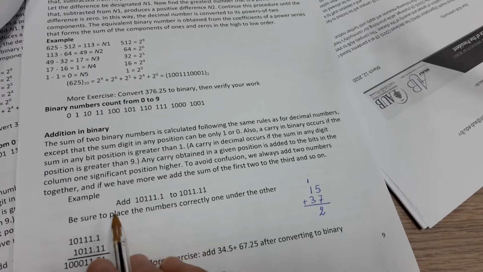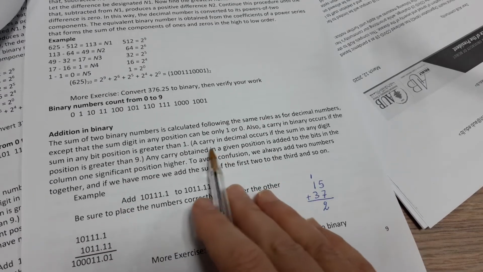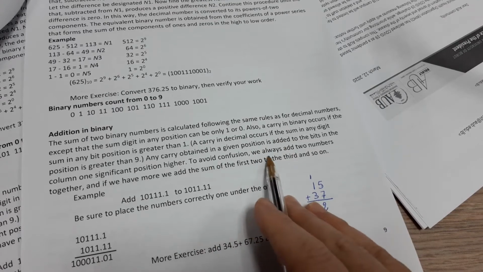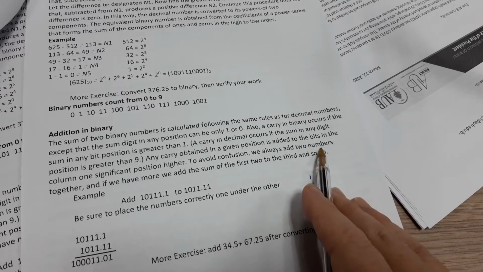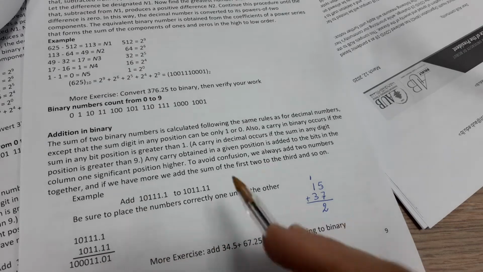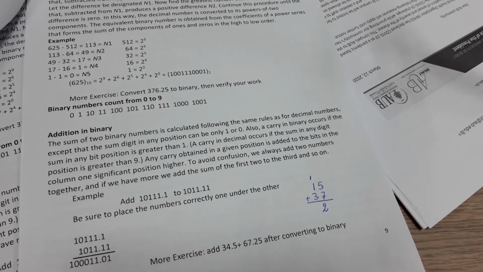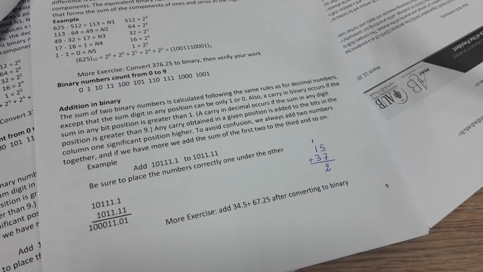This is what we will do. We always add two numbers together. Suppose you have more than two numbers: you add two numbers, then add the result to the third number, and so on till you are done with the addition.